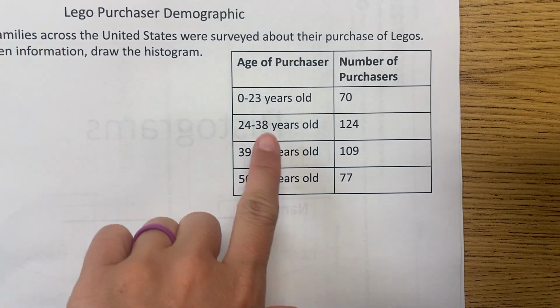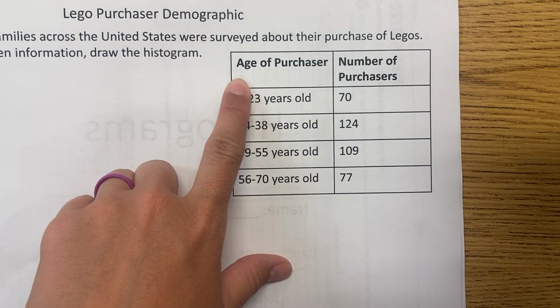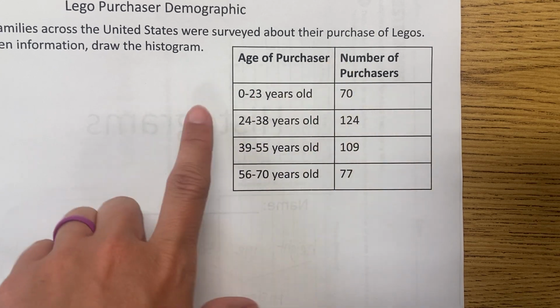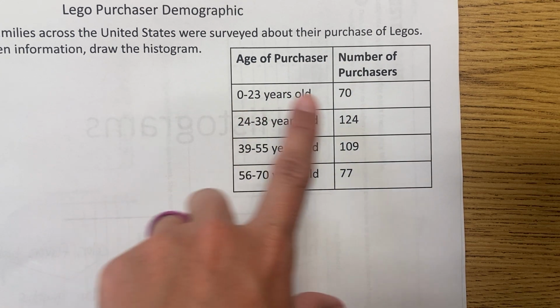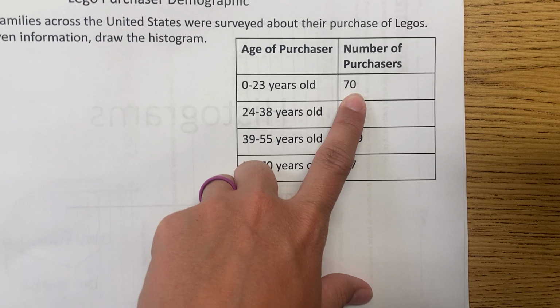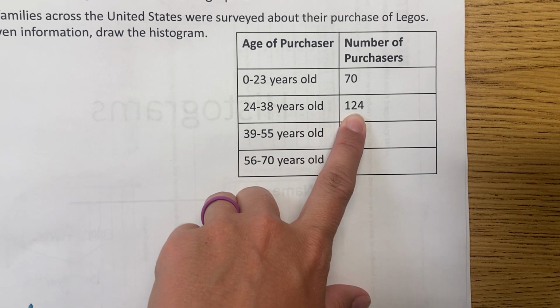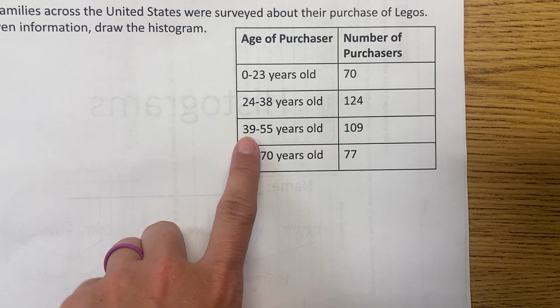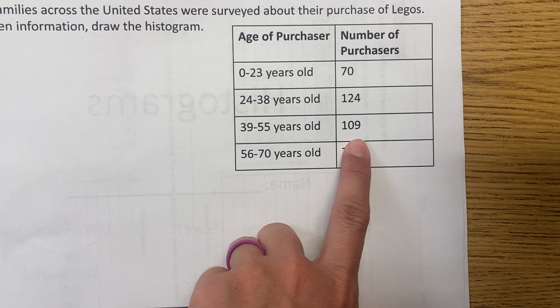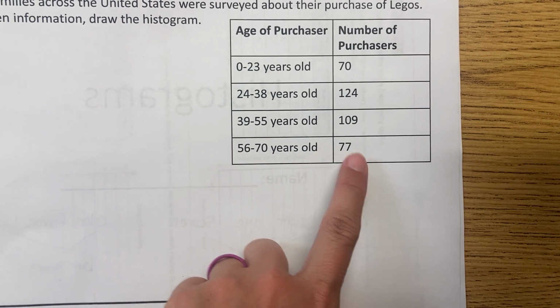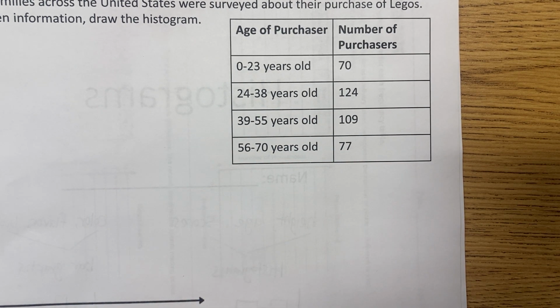So over here on our graph, we have age of purchasers and the number of people that purchased. So I'm looking between ages 0 to 23, 70 people purchased Legos. Between the ages of 24 to 38, 124 people purchased Legos. Between 39 and 55, 109. And between 56 and 70 years old were 77.